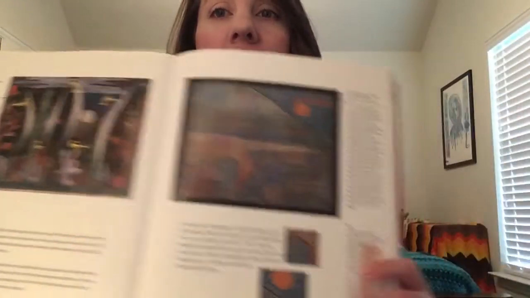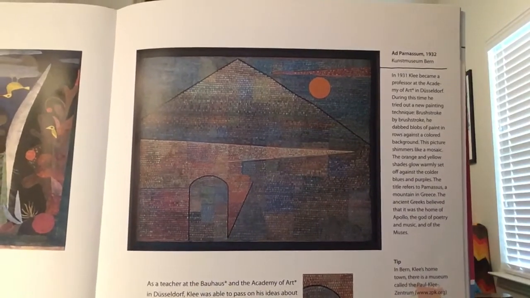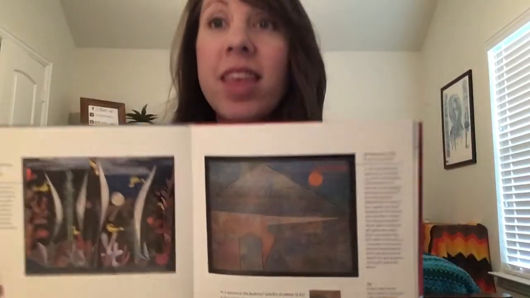We are going to be talking about shapes and an artist named Paul Klee and how we can use lots of different kinds of shapes to make a house. We're going to look at a painting by Paul Klee right here of a house. We're going to take a little closer look at it, talk about it a little bit, and then I'm going to show you how we can make our own house using different kinds of shapes.